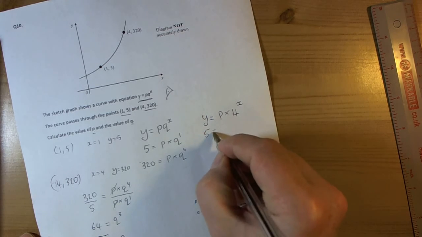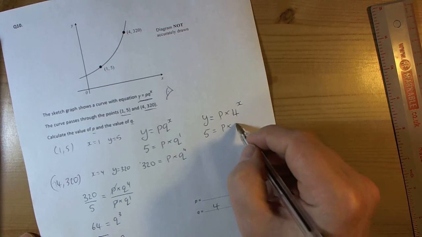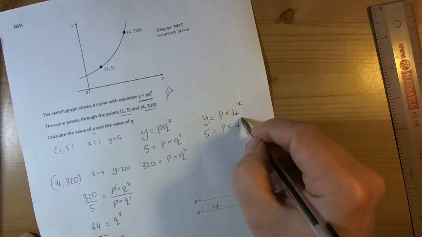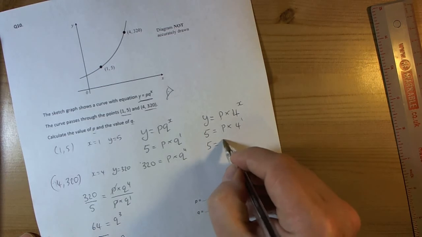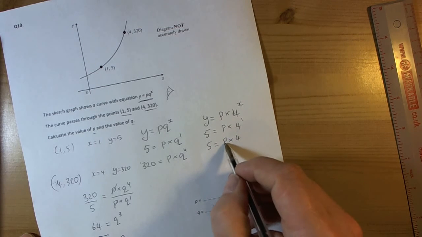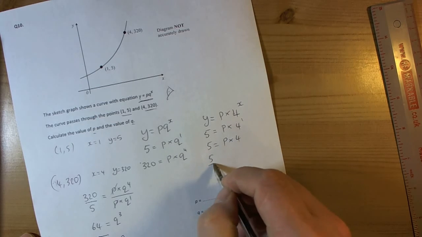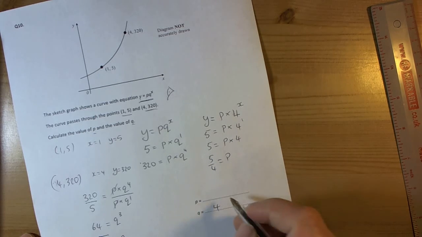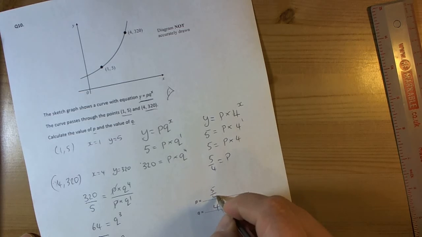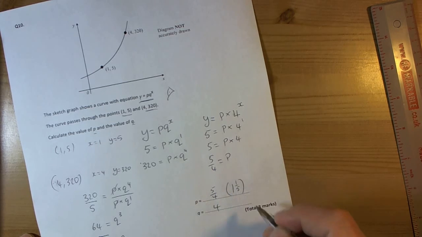So we know that 5 is equal to p times the q value, which is 4, to the power of 1. So 5 equals p times, well, 4 to the power of 1 is 4. I just need the value of p, so rearrange by dividing, opposite to multiplying, divide. So 5 divided by 4 equals p. So the answer here is going to be 5/4. You could simplify that to 1 1/4 if you like.